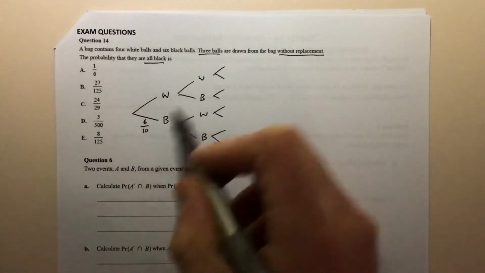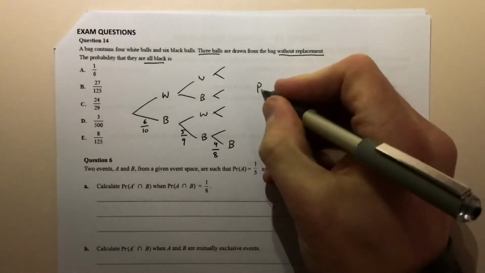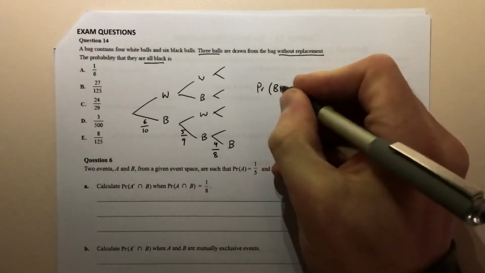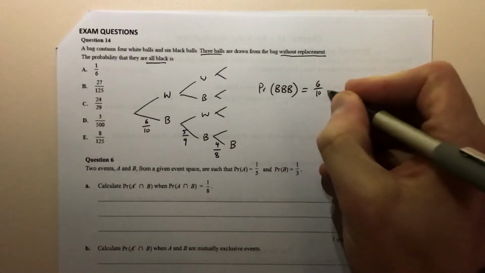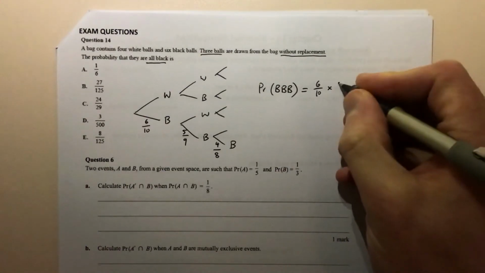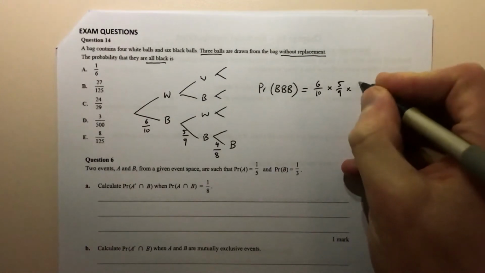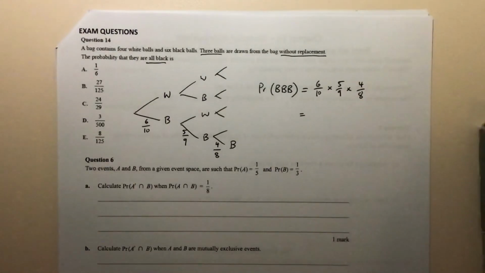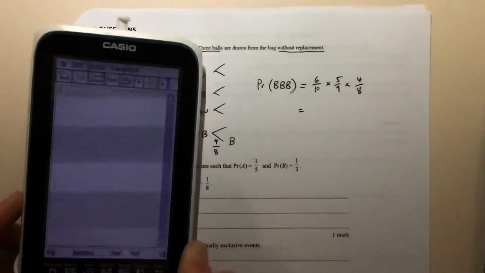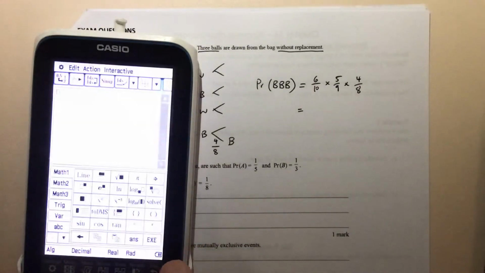So we didn't need to fill all the other information in. We can just say that the probability of getting black, then black, then black is equal to 6/10 times 5/9 times 4/8. Now you can go ahead and simplify that if you want to, but I'd be just chucking that into the calculator as is, and we'll get our answer.